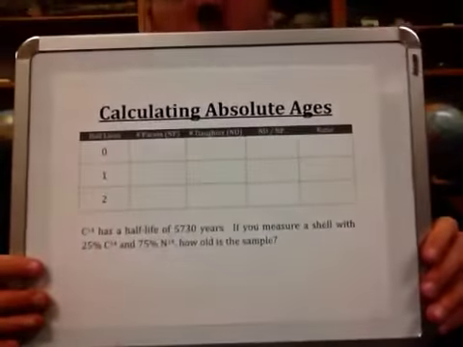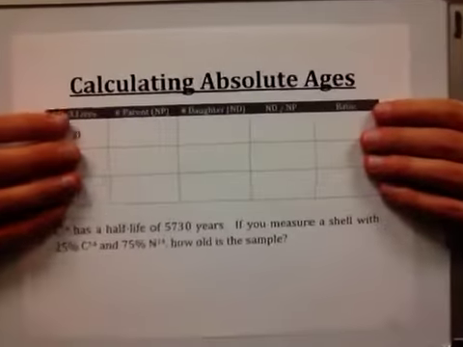Now, to do absolute age dates, we are basing it on radioactive decay. What happens is you have an unstable parent atom. That atom is going to decay into a stable daughter atom. There are known rates of decay depending on what the isotope, the element, is, and the rate that it will decay into the daughter. So we are going to look at an example based on filling out this table.